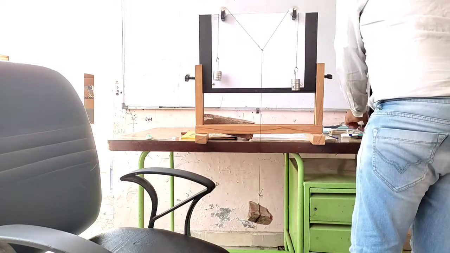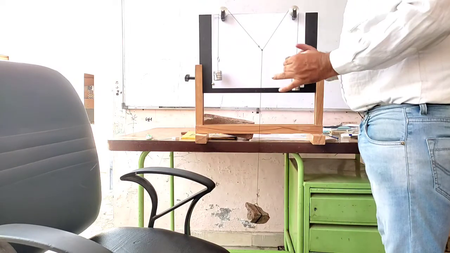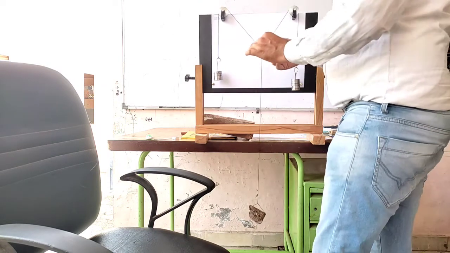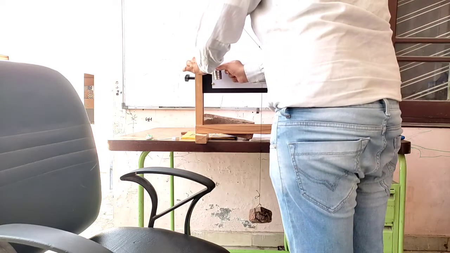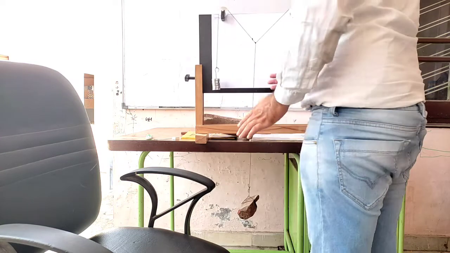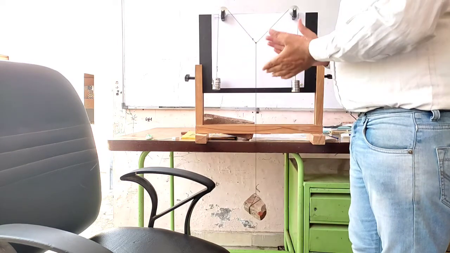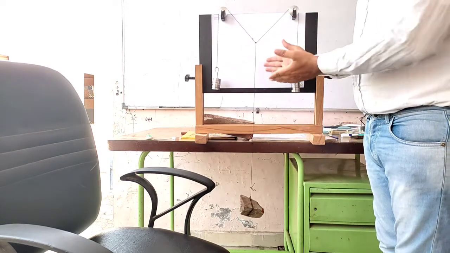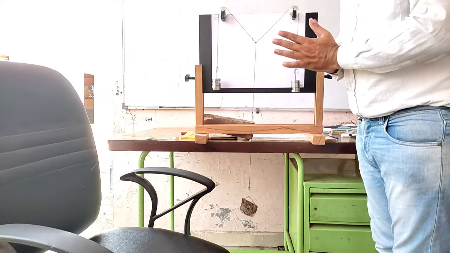Now you watch carefully. I am inserting now 50 gram weight on this side. Now you have observed the positions of the string have changed.